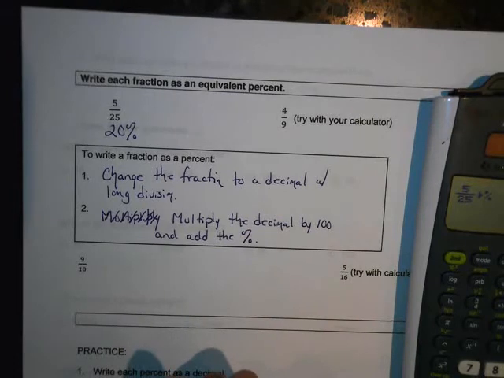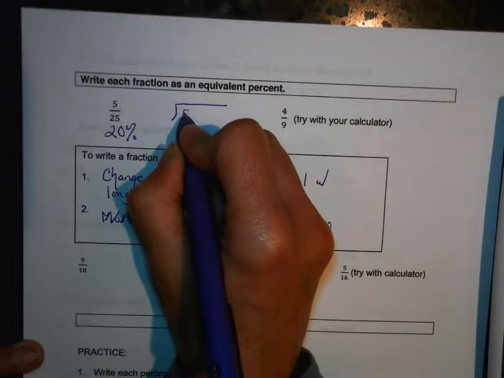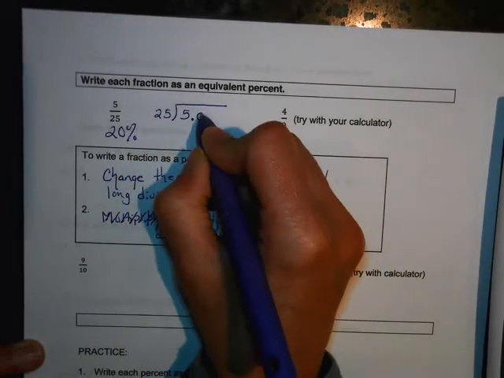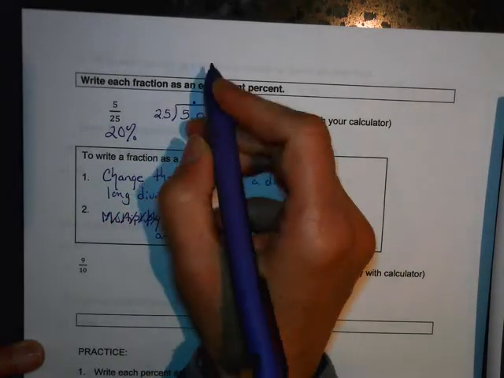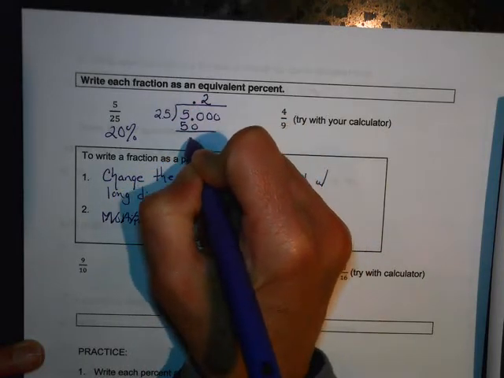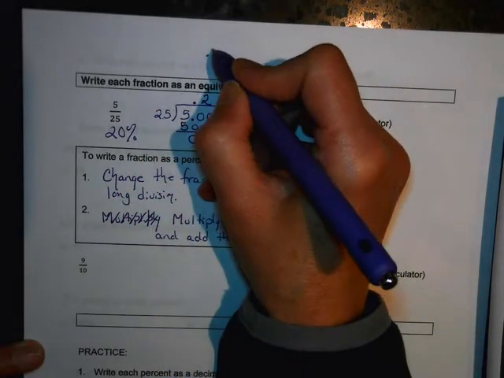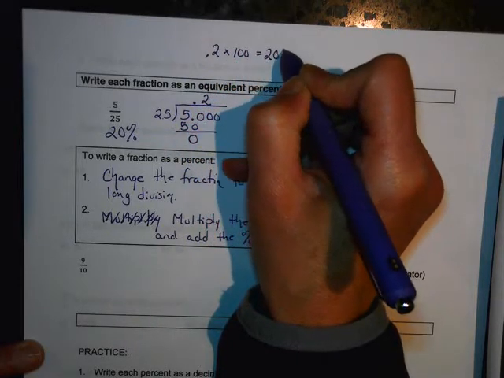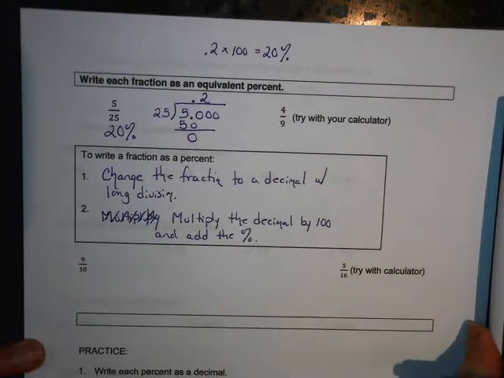That's a lot of work, right? So to do this out, you would have to have said 5 divided by 25. You would have had to add some zeros, bring up the decimal. 25 goes into 50 2 times. Multiply and then subtract. So you would have gotten 0.2. You have to multiply by 100, and that would have finally given you the 20%. Woo! Thankfully, we're just doing this on our calculator, okay?